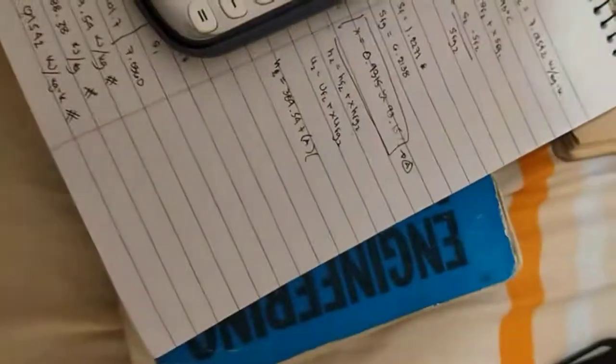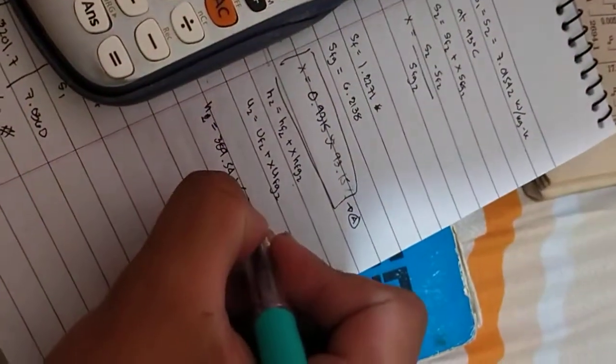What is the value of HFG2? It is equal to 2,275.4.